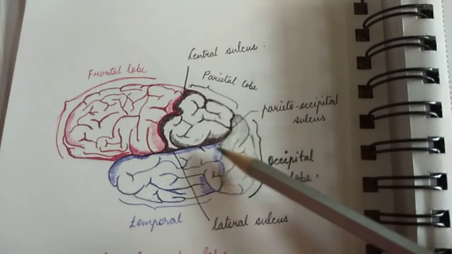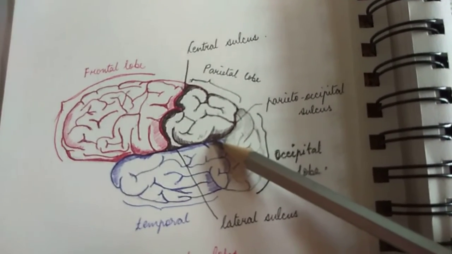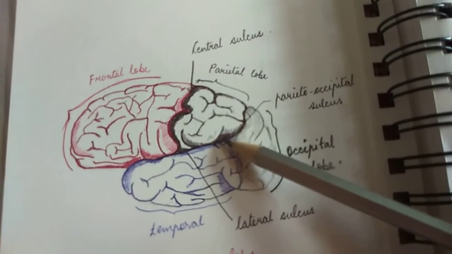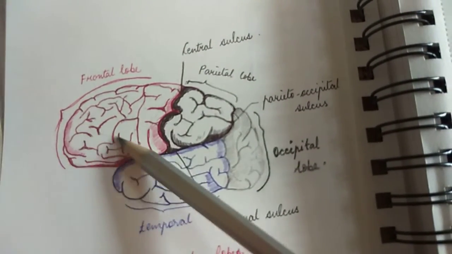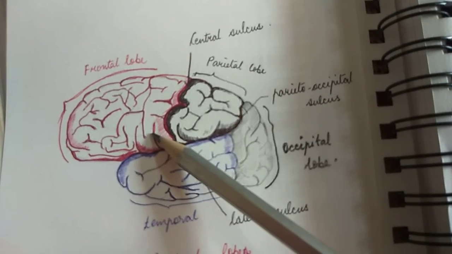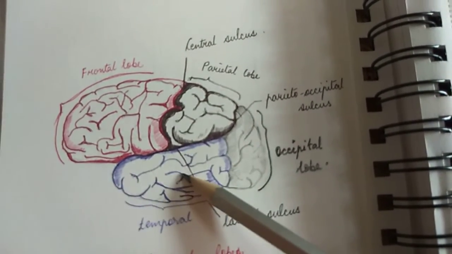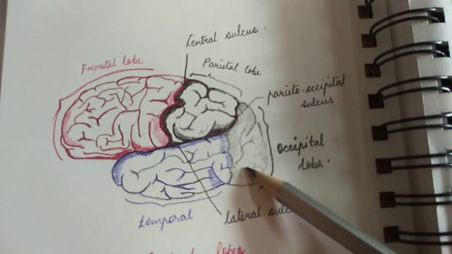Each cerebral hemisphere is divided into four lobes: the frontal lobe, the parietal lobe, temporal lobe, and occipital lobe.